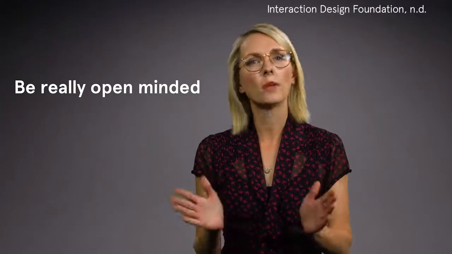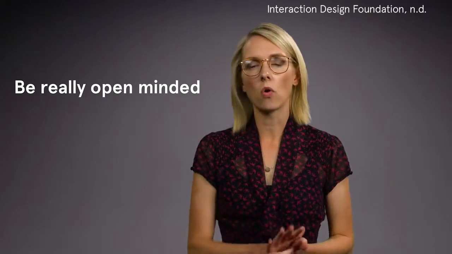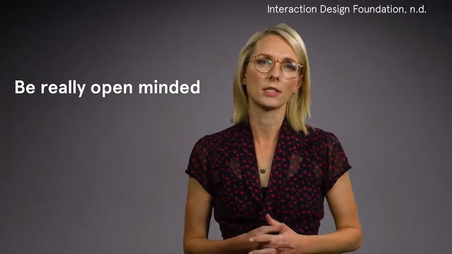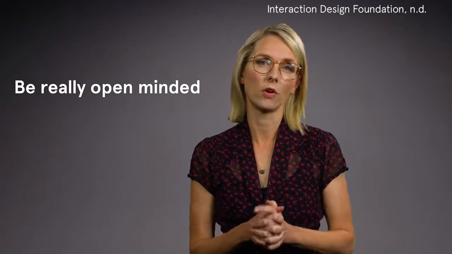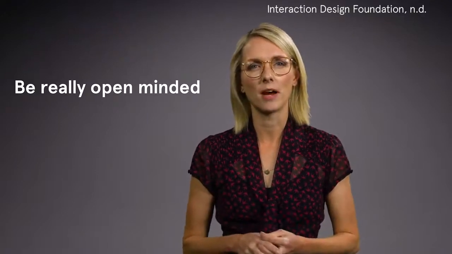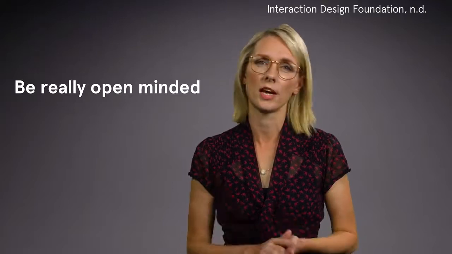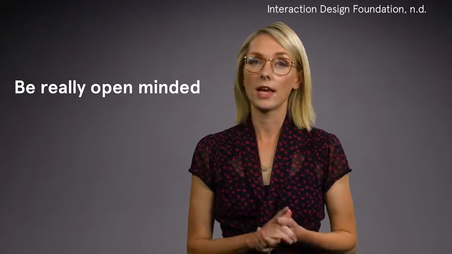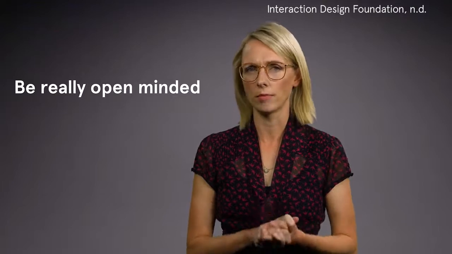Be really open-minded. Make sure you allow all ideas to be presented without criticism, either from yourself or your colleagues. Sometimes it's the most out there idea that ultimately becomes the best solution, so don't shut it down before it stands a chance. This can be easier said than done, but it's incredibly important.